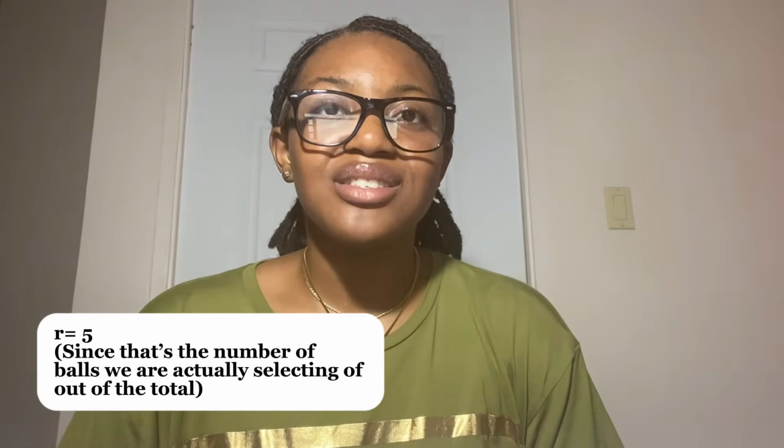And of course, the question said that we replace the balls and then draw 5 more. So first step, we select 5 balls. Second step, we replace the balls. Third step, we're drawing 5 more balls. Since we replace the balls, in the first step, the number of ways we can select 5 balls from 20 would simply be 20C5.